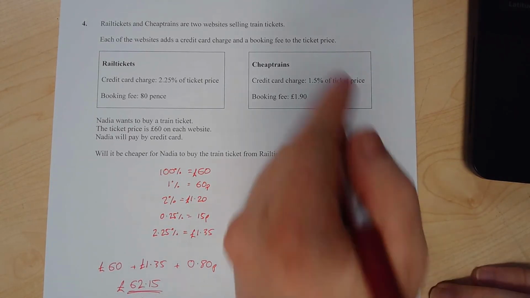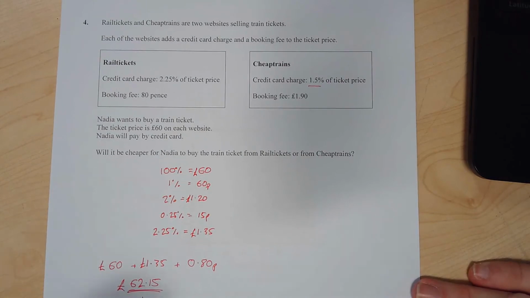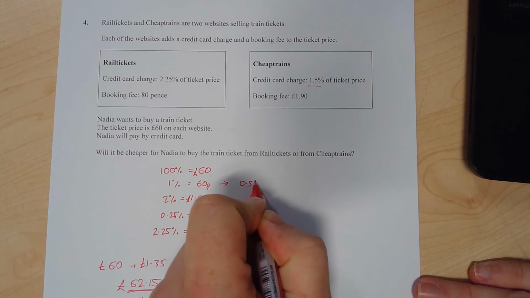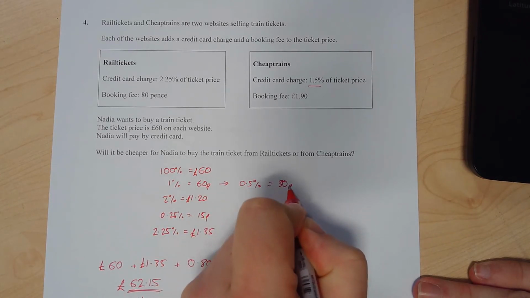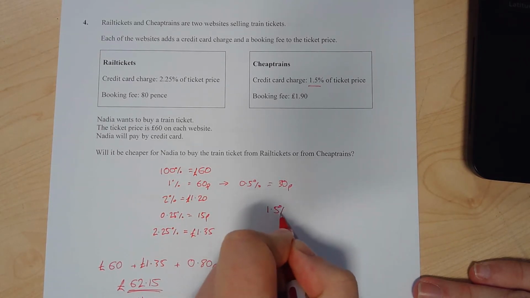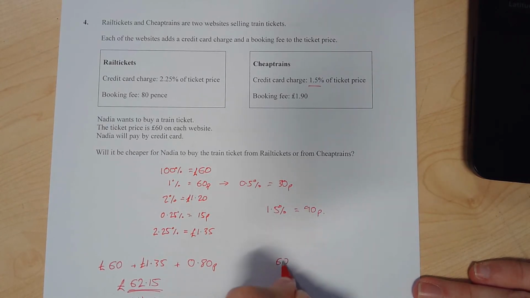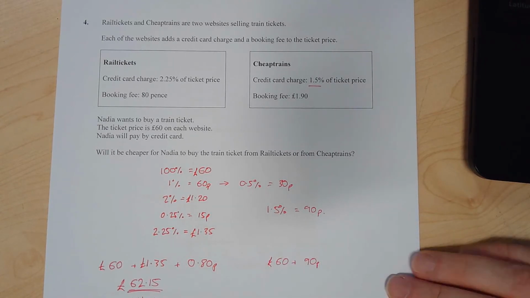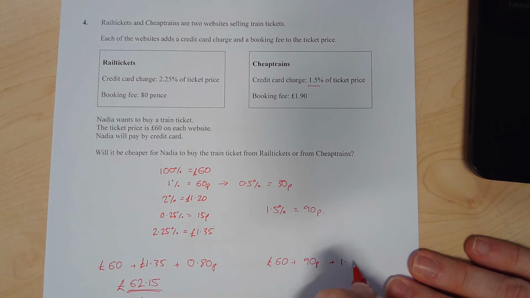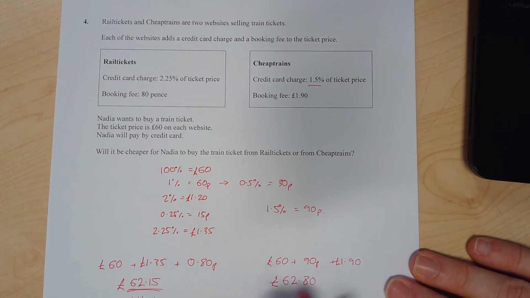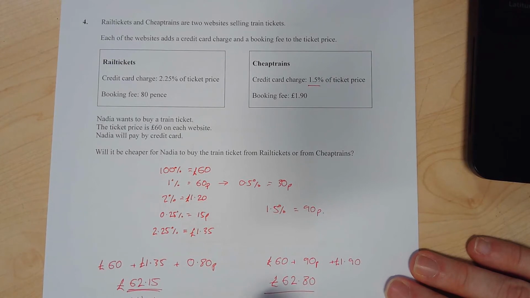Right, Cheap Trains then. Cheap Trains have got a credit card charge of 1.5%. I've kind of done the working out for that already. If 1% is 60p, then I know 0.5% is 30p. So I know that my 1.5% has to be 90p. So now I've got my total price: the 60 quid for the ticket, there's the 90p for the credit card charge, plus the booking fee is different on this one, 1.90, so that should give me 62.80, and that one's for Cheap Trains.